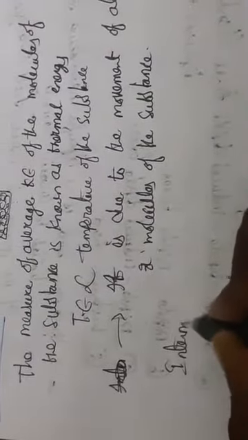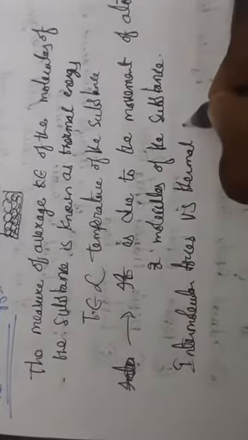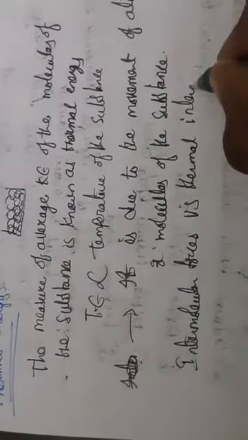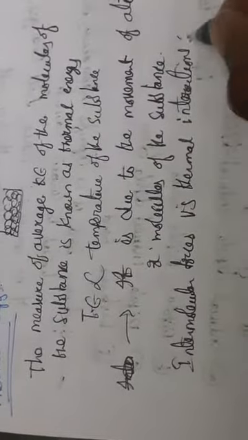Now let us see intermolecular forces versus thermal energy, and the relation between them.